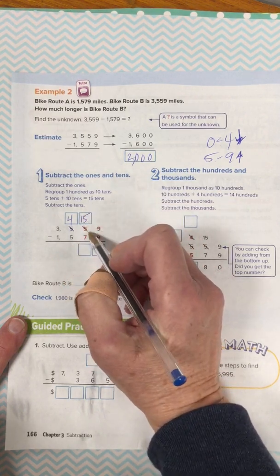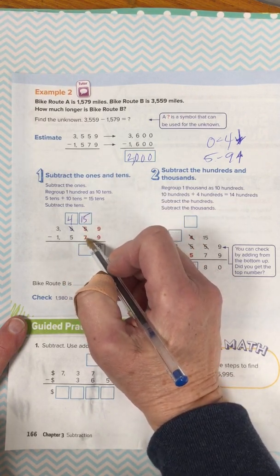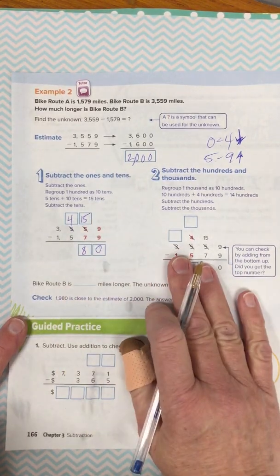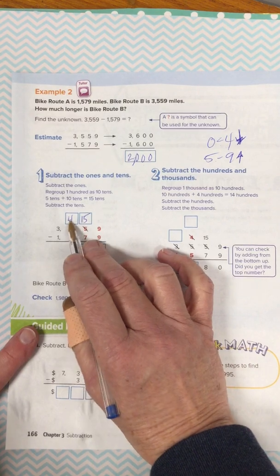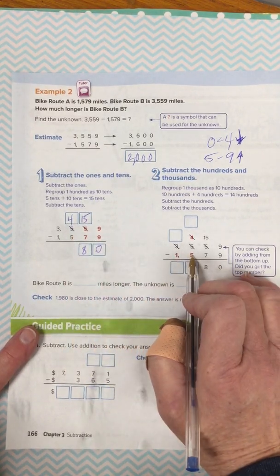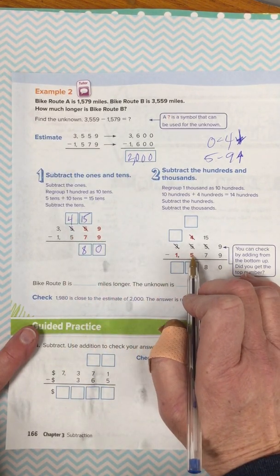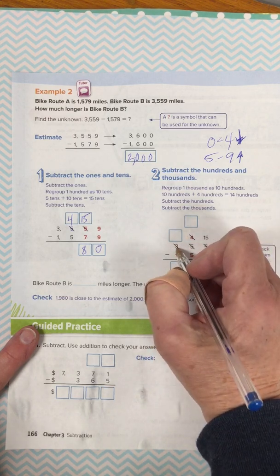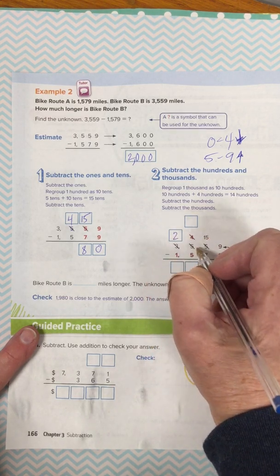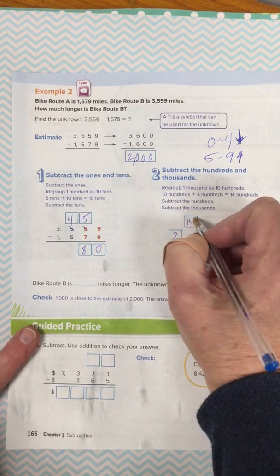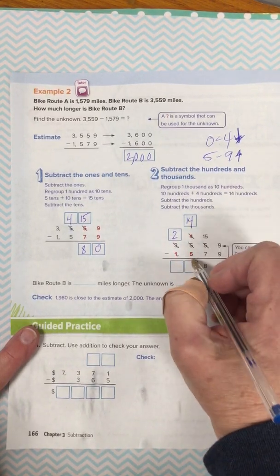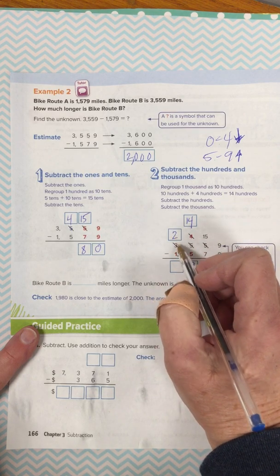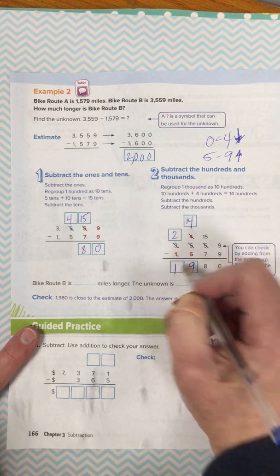That's where the 10 gets added. 15 minus 7, 8. Seems like we've done that before, right? So there's our next step. Now it's looking at that 4 and 5. We can't take that 5 from that 4, so we're going to borrow. That 3 now becomes a 2, and that 4 becomes 14. Okay, 14 minus 5, 9, and 2 minus 1, 1.